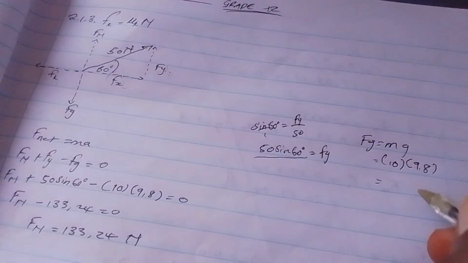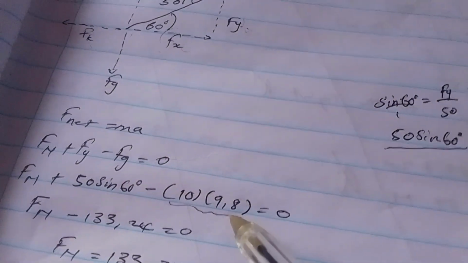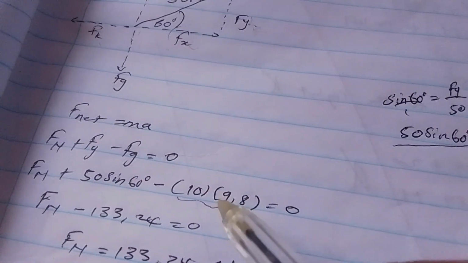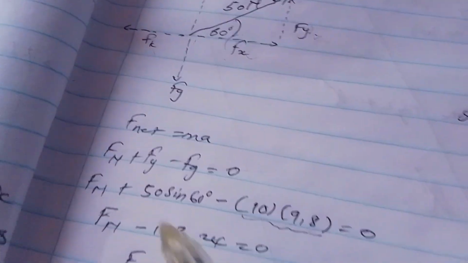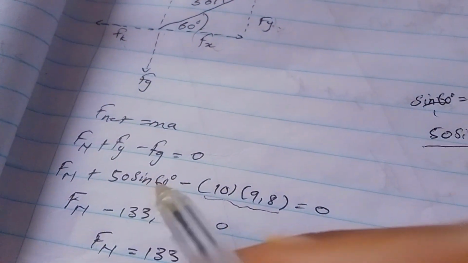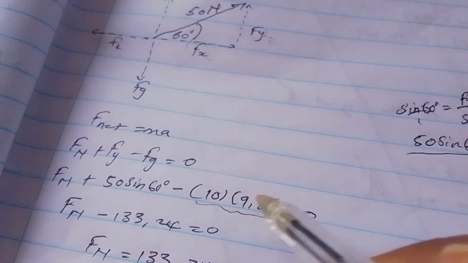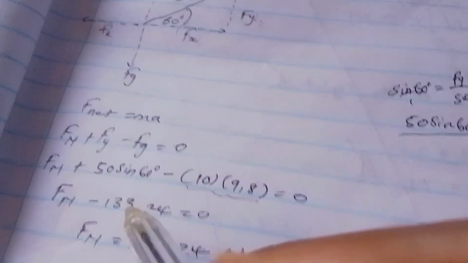In place of Fg, I've put the mass multiplied by 9.8. So Fn, we are adding 50 sine 60 minus 10 multiplied by 9.8.